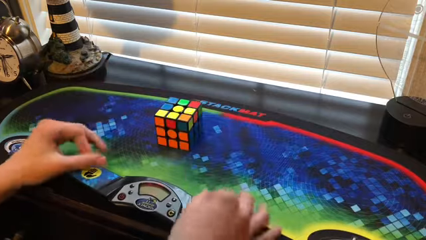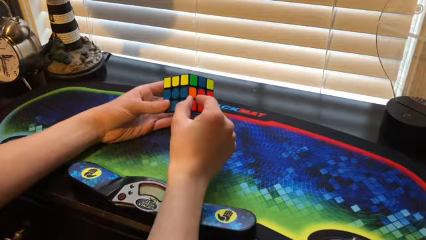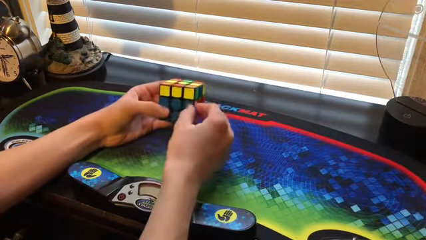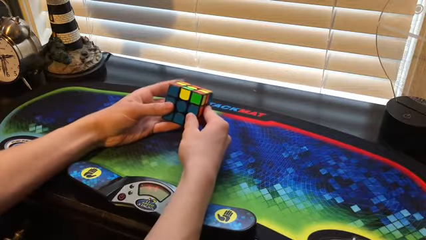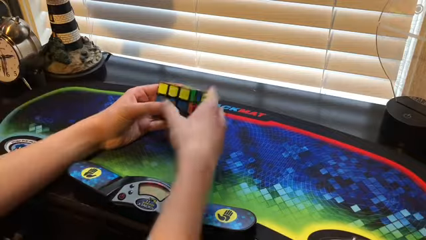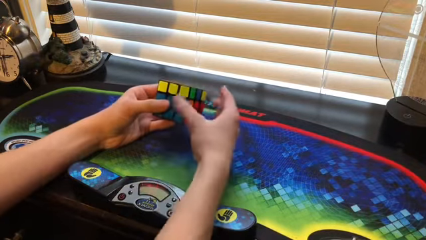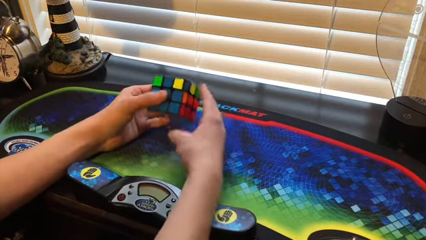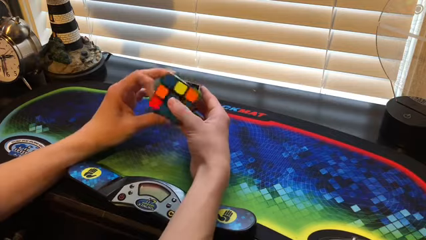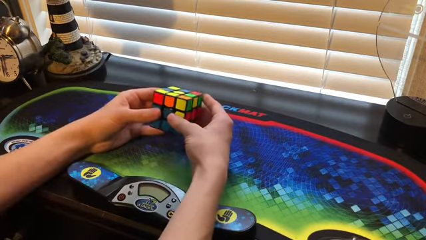Now I'm going to show you some specific cases you might have. So this is one case where both of them are in the wrong slot. These are all yellow edges up here. What you're going to do is one of those algorithms. I'm going to do the one to the right: U, R, U prime, R prime, U prime, F prime, U, F. And then you just do it like normal.